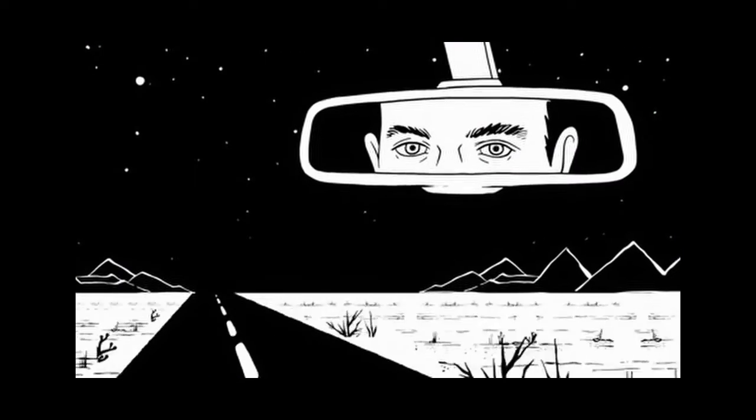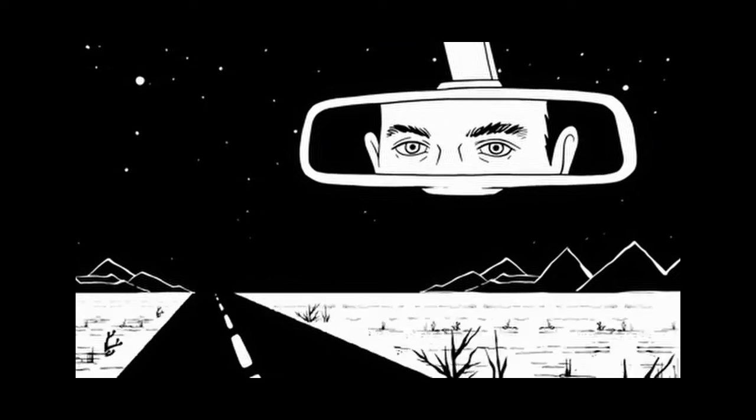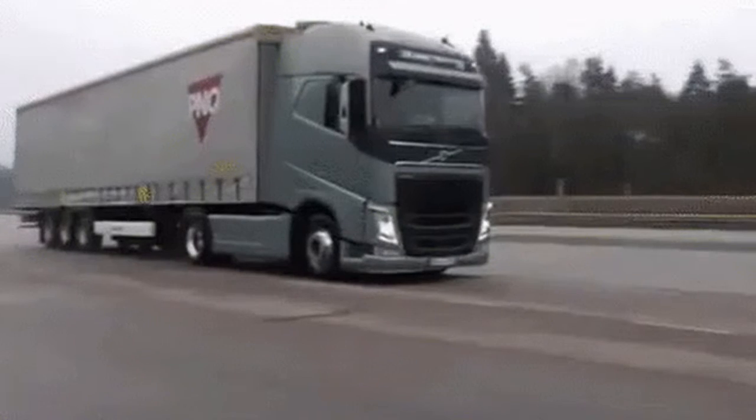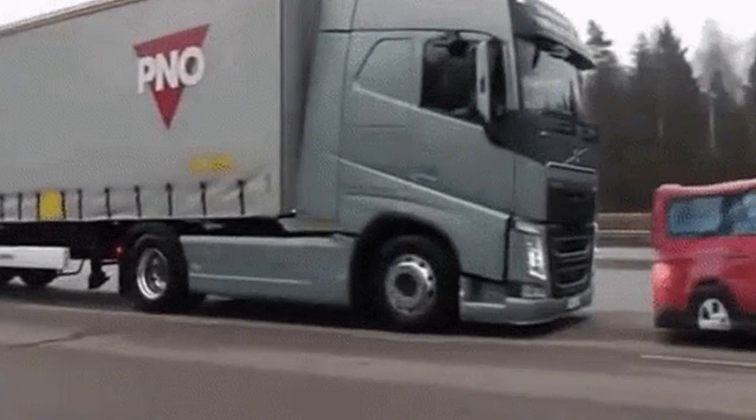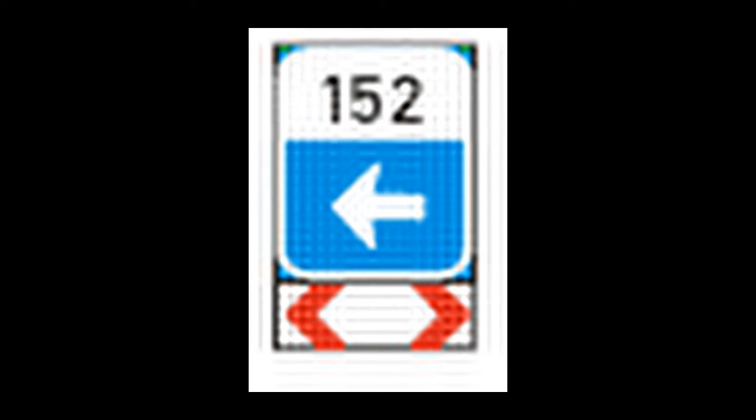When driving, it is ideal to check the mirrors at least every 5 to 8 seconds. Service brakes, parking brakes and emergency brakes must be fitted on a heavy motor vehicle. When you see this sign on the freeway, always pass on the left-hand side of this sign if you wish to leave the freeway, and on the right-hand side if you wish to continue on the freeway.